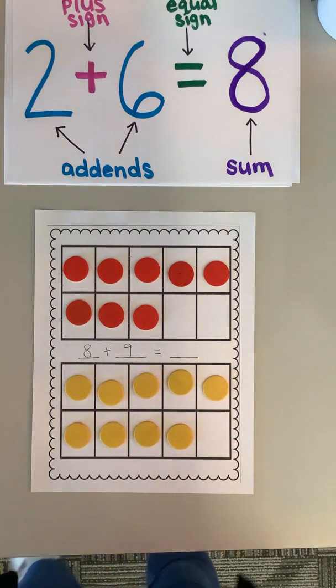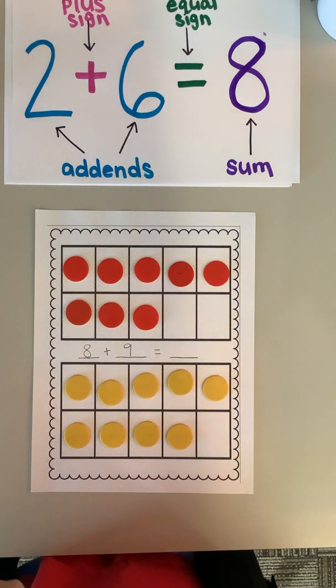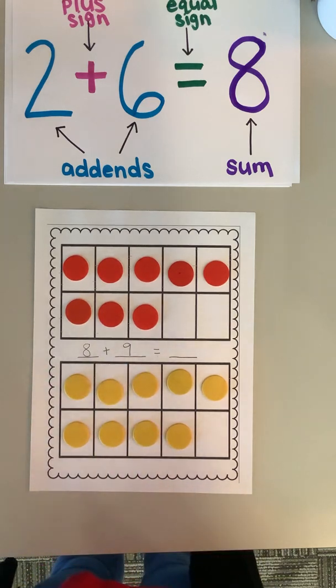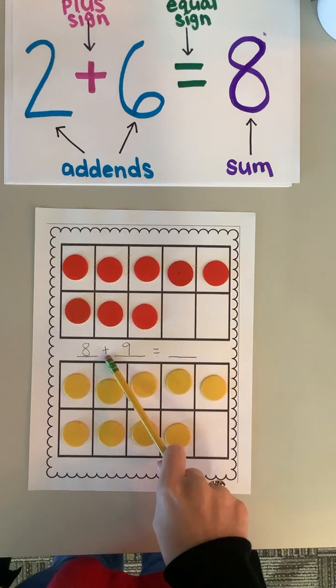What are my two add-ins for this problem? Will you say the two numbers out loud? My two add-ins are 8 and 9. Those are the two numbers that I'm adding together.